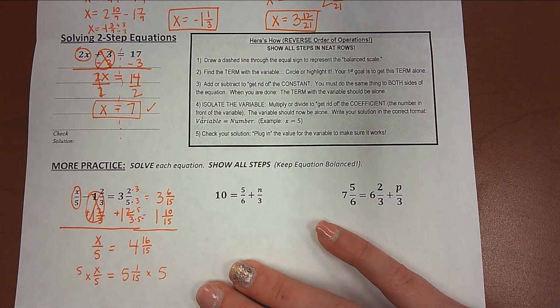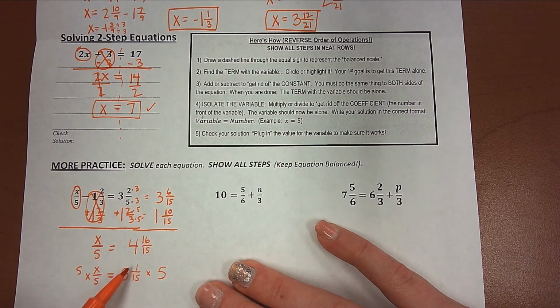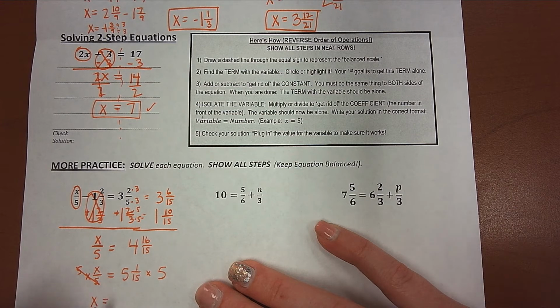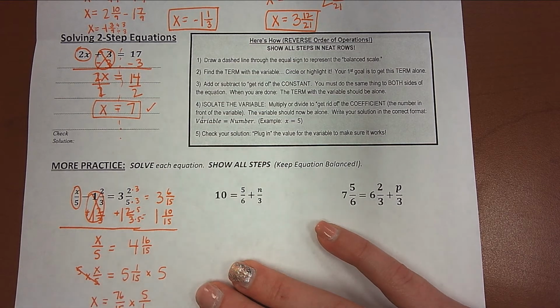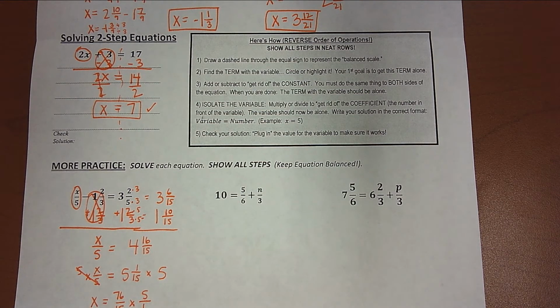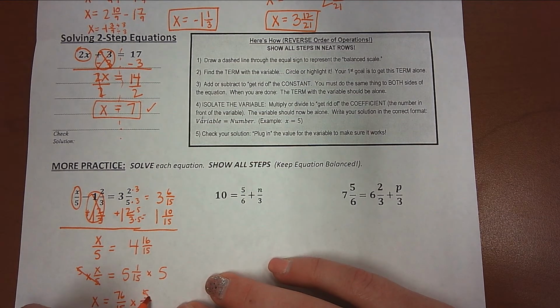And in order to multiply fractions, we have to create this one right here to be an improper fraction. So these 5's cancel, and x equals 5 times 15 is 75, plus 1 is 76 over 15, times the whole number 5 is like 5 over 1. And so 5 goes into 5 once, and 5 goes into 15 3 times, and we get 76 over 3.